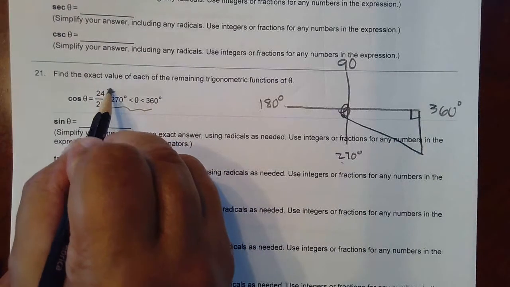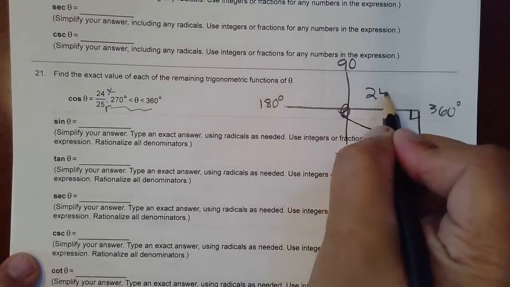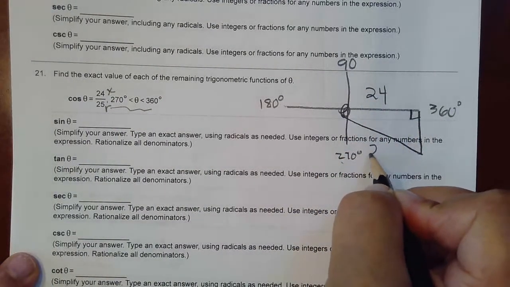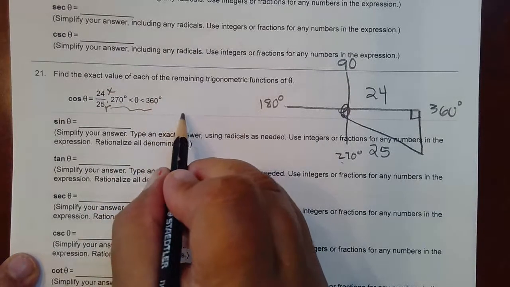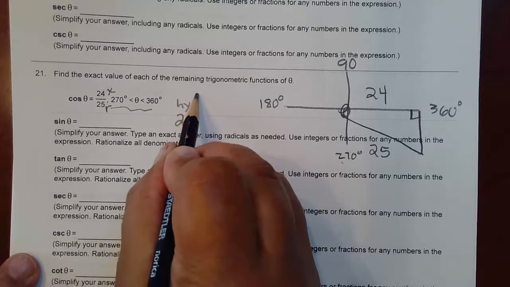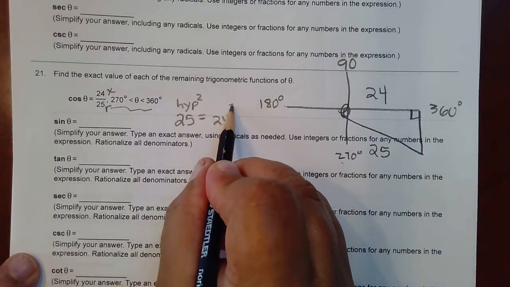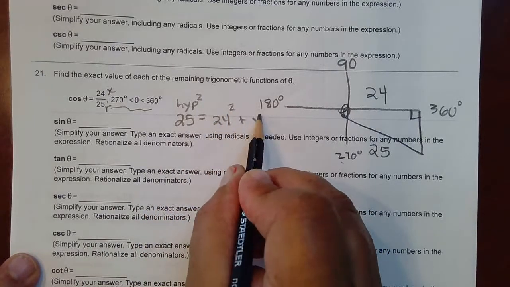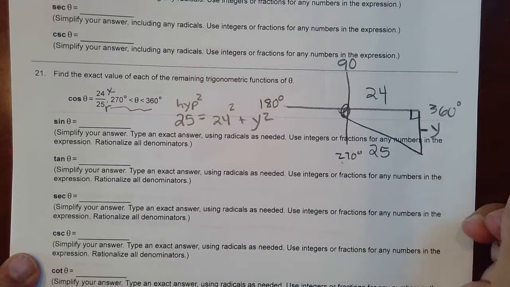Cosine has a definition. That's x over r. You've been given the x value of 24, r value 25, and whenever you have two sides in a triangle where the third one's missing, that's what the Pythagorean theorem is for. So it goes hypotenuse squared. The hypotenuse always has to be by itself in the Pythagorean theorem. And then the other two pieces are the legs. So 24 squared plus y squared. The leg that runs up and down is the y value. Don't forget it's going to be negative.